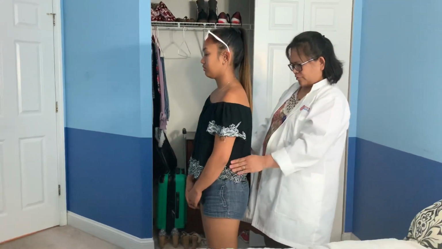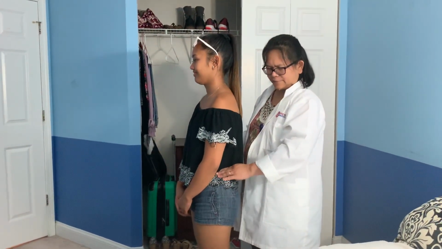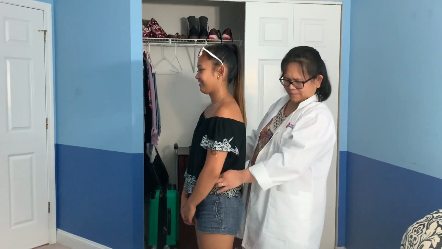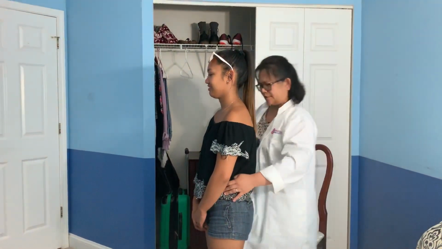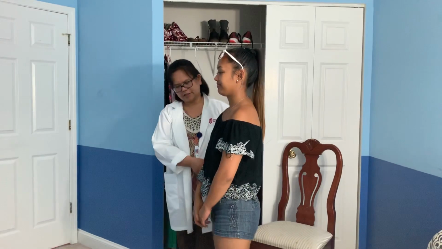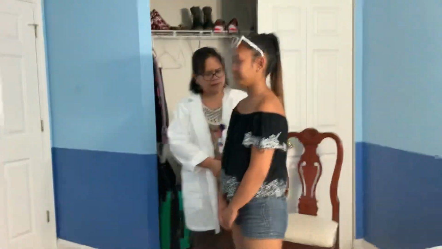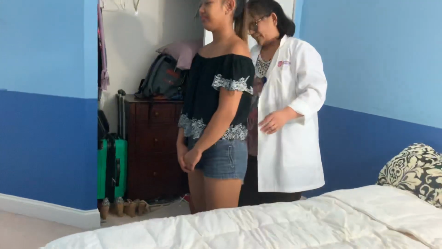So with that, I'm going to identify first the iliac crest and then palpate towards the front to find the anterior sacroiliac joint.